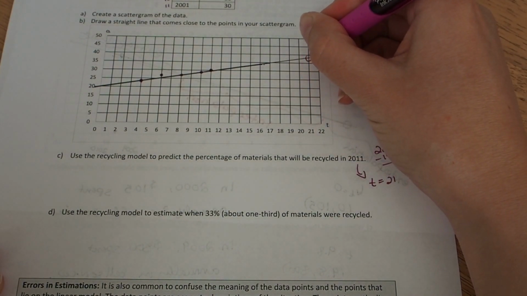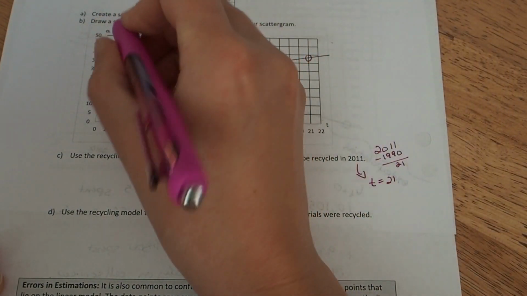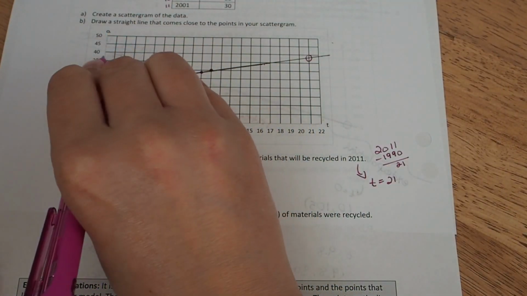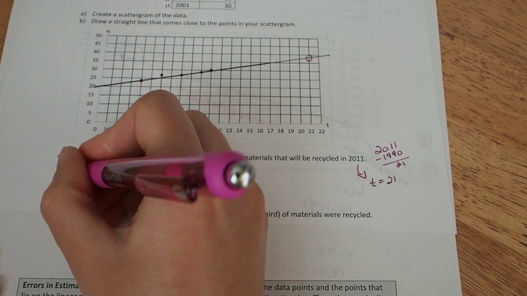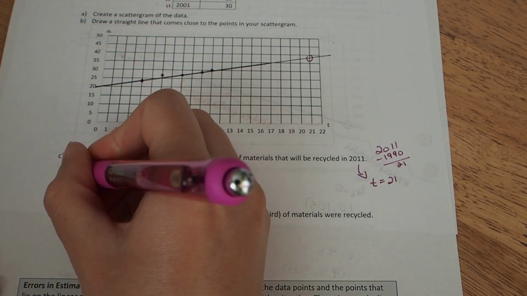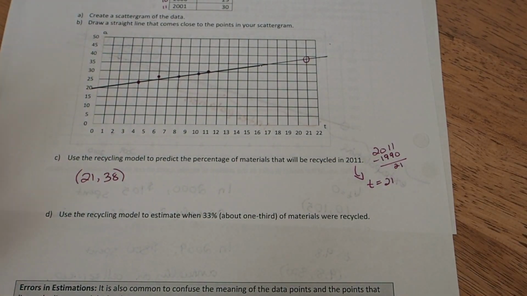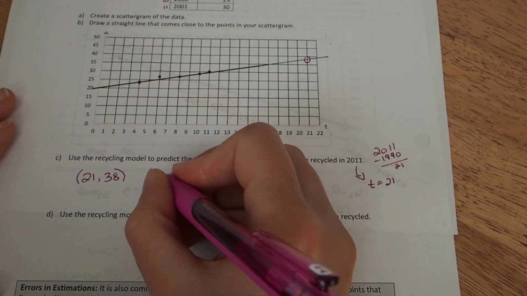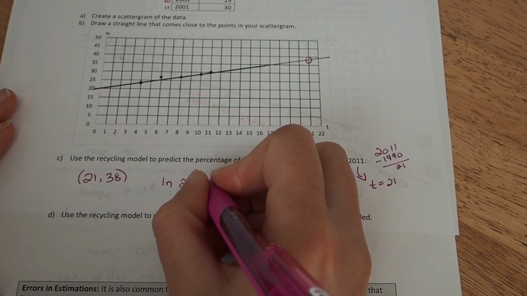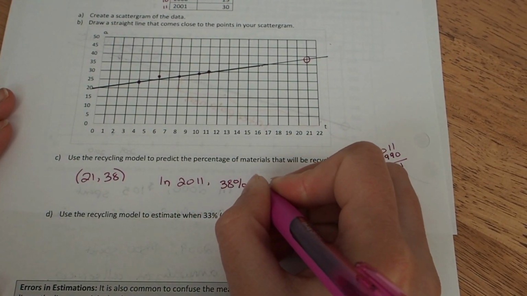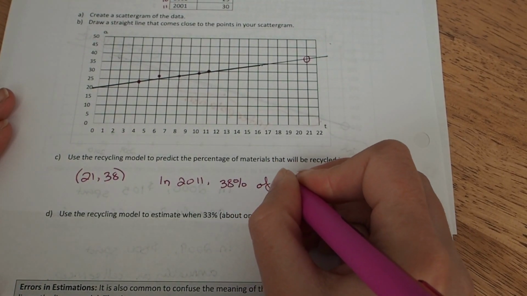21 is right here, and that's probably 48. I'm sorry, 38. Not quite to 40. Probably about 38. So I'm going to have the ordered pair 21, 38. All right, so that means that in 2011, 38% of materials are recycled.